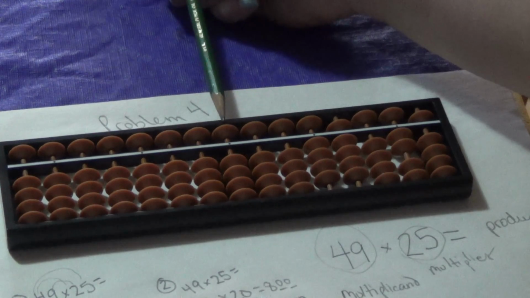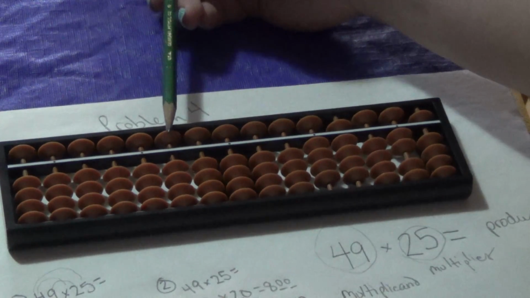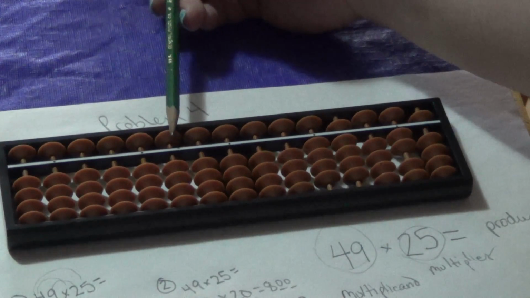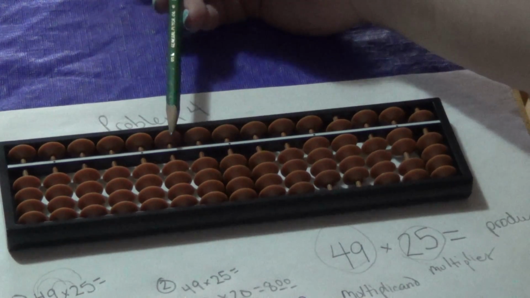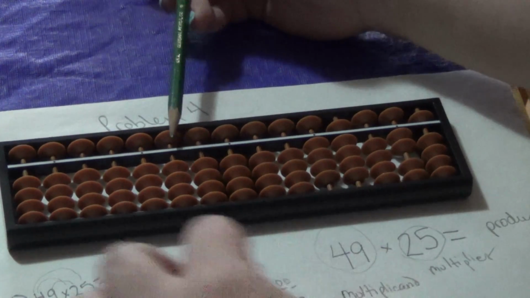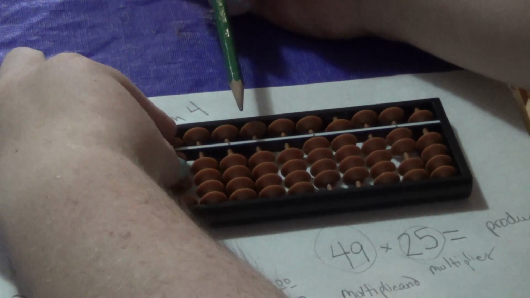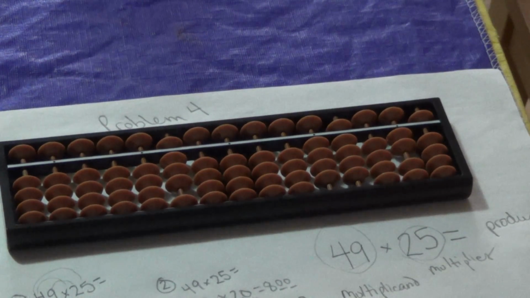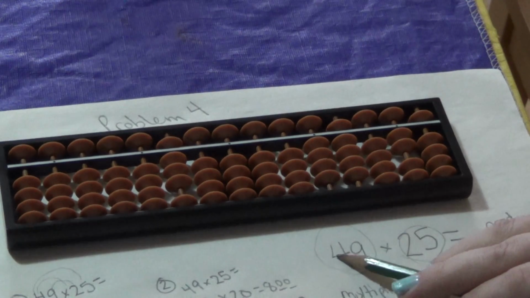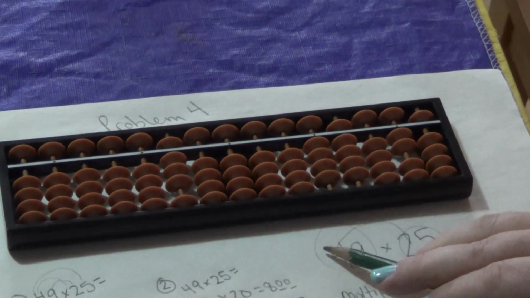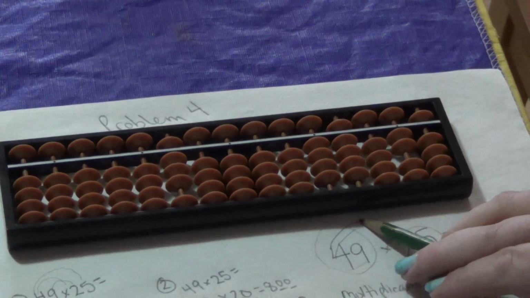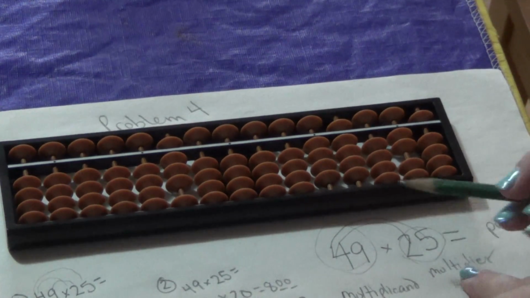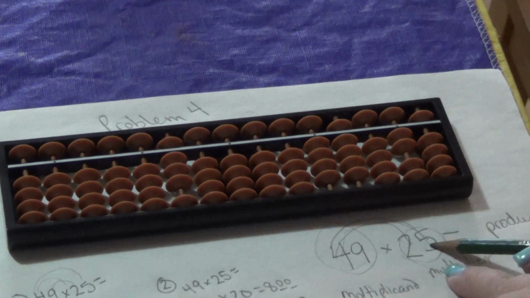2 zeros moves us over 2 places to the left, and we'll start on our hundreds rod. 40 times 20, or 4 times 2, is 800. 8 in our hundreds rod. So we can build our 8. And then we move to the second part of our problem. We've multiplied our 40 times our 20. Now we want to multiply that 4 in the tens place by the ones place in our multiplier. So 40 times 5.